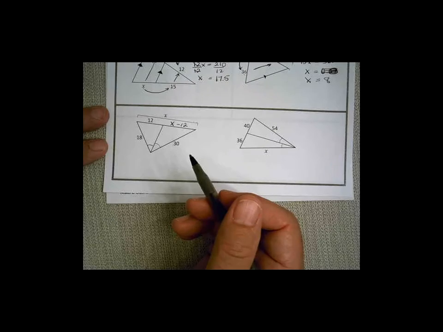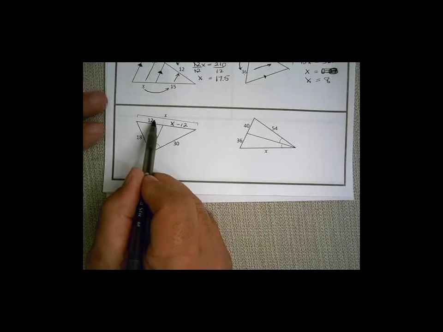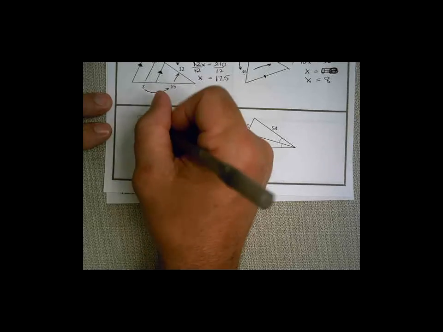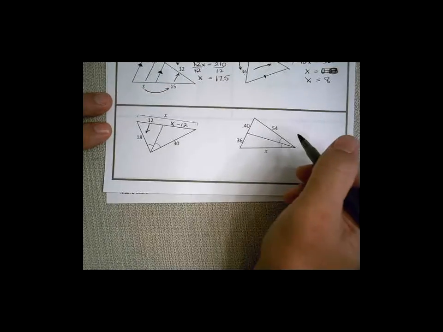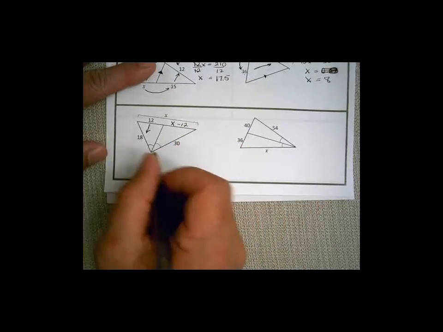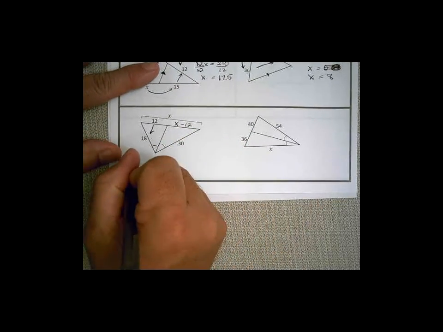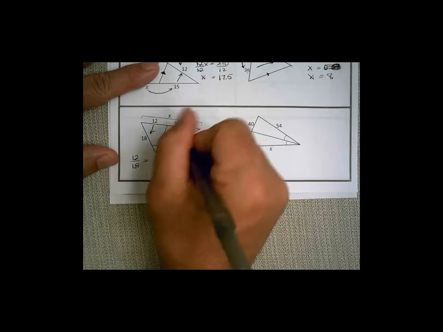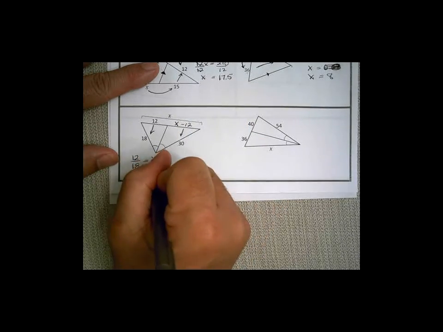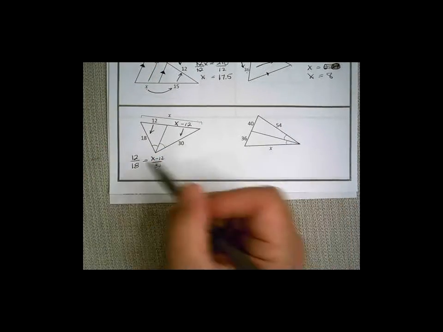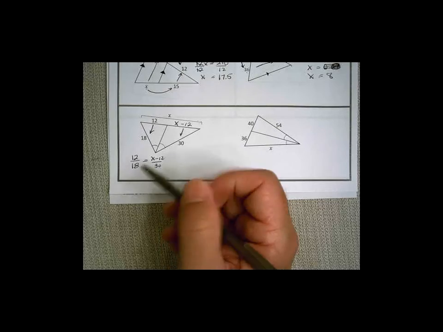And again, we can set it up any of two ways. We could go 12 over x minus 12 equals 18 over 30. I like the most direct approach. So to me, it looks like 12 over 18 equals x minus 12 over 30. Okay, the nice thing about doing it this way, we can always reduce a ratio.